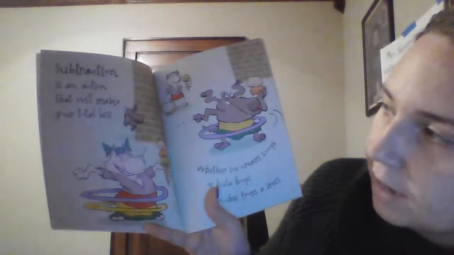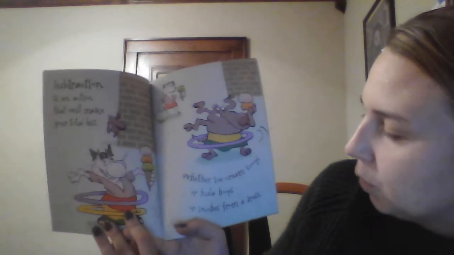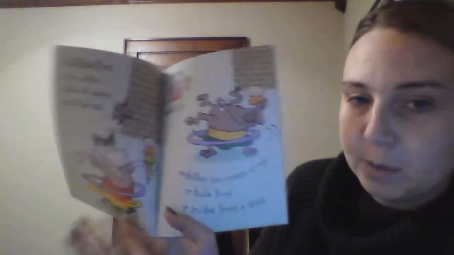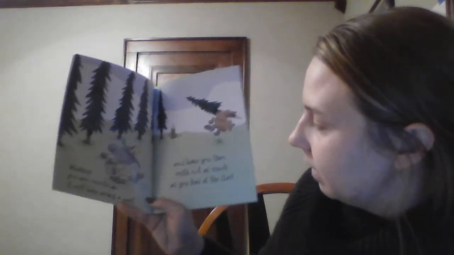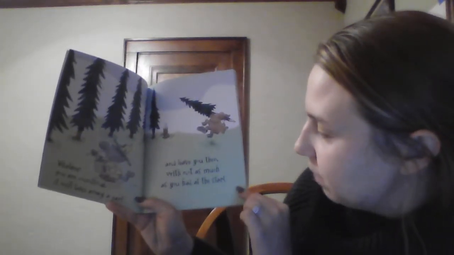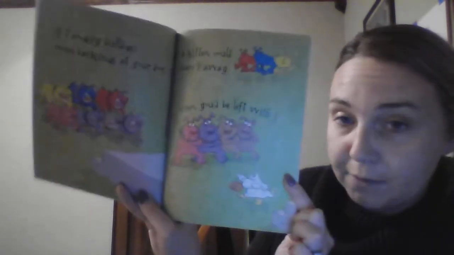Subtraction is an action that will make your total less, whether ice cream scoops or hula hoops or inches from a dress. Whatever you are counting, it will take away a part and leave you there with not as much as you had at the start. If 7 angry bulldogs were barking at your door, a kitten could scare 3 away, and then you'd be left with 4.